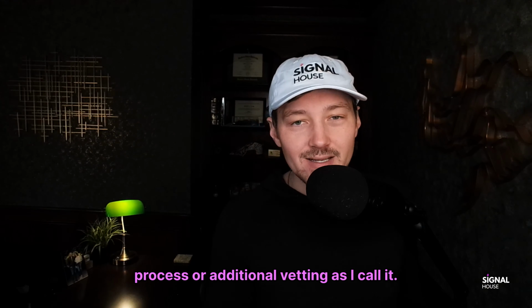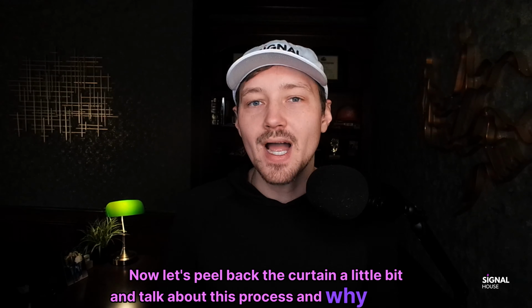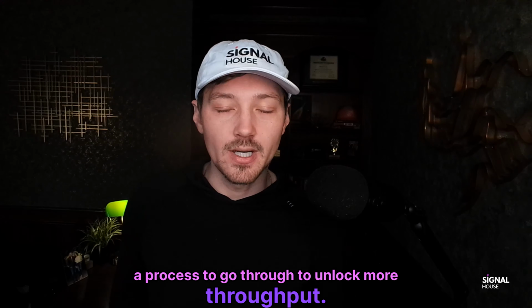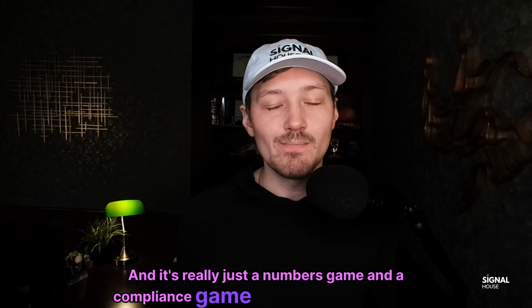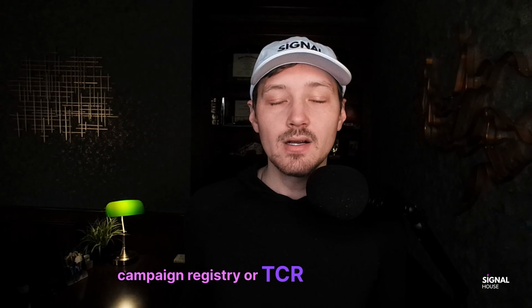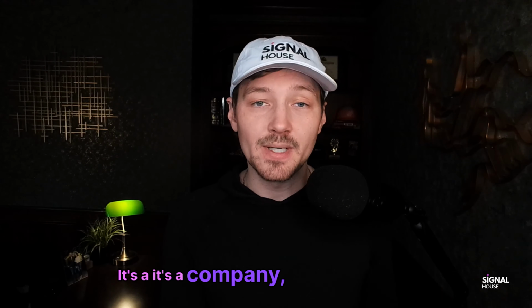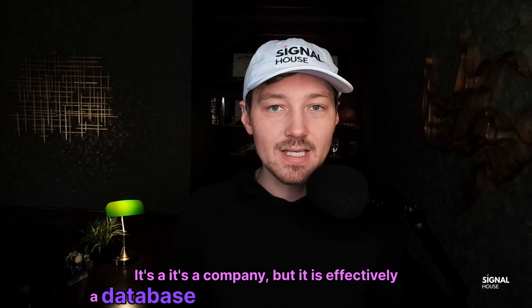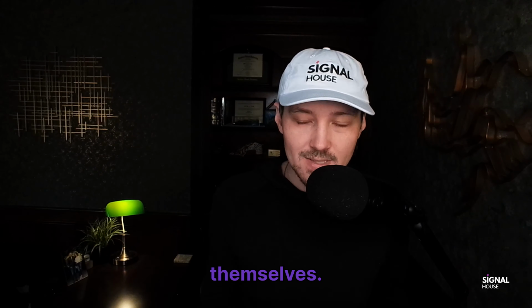Now, let's peel back the curtain a little bit and talk about this process and why there is a process to go through to unlock more throughput. It's really just a numbers game and a compliance game that the carriers and the campaign registry, or TCR, is doing. And the campaign registry, by the way, is just a database. It's a company, but it is effectively a database of your brands and your campaigns. And they also facilitate connections to the parties that actually review the campaigns themselves.